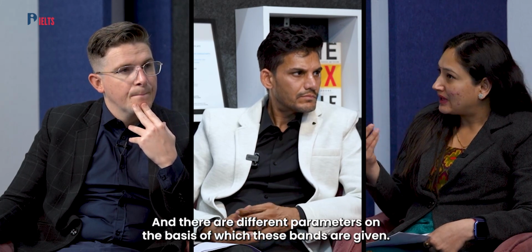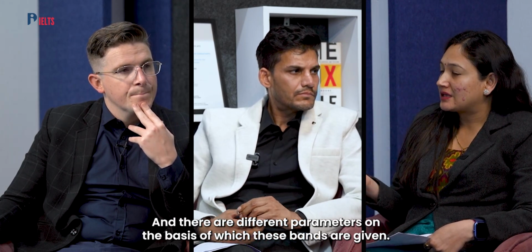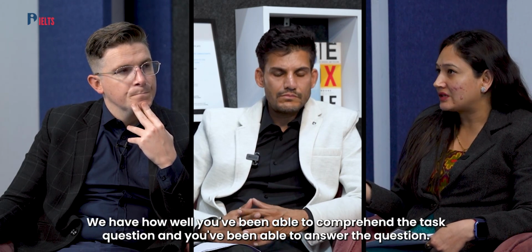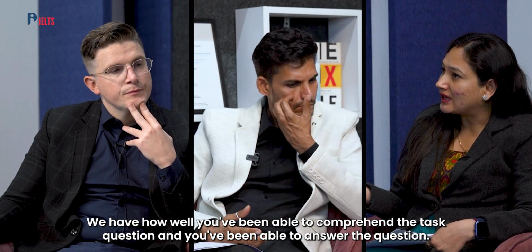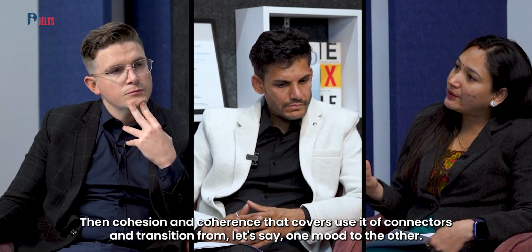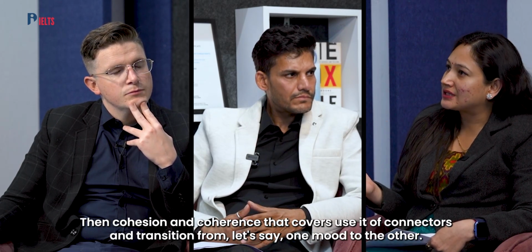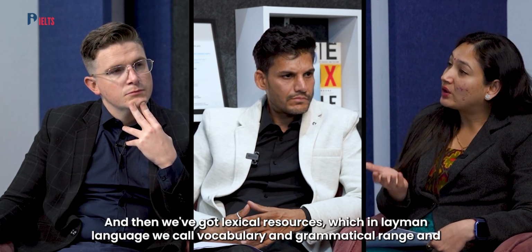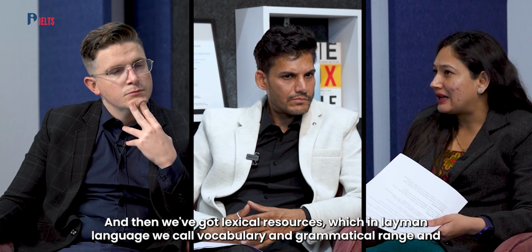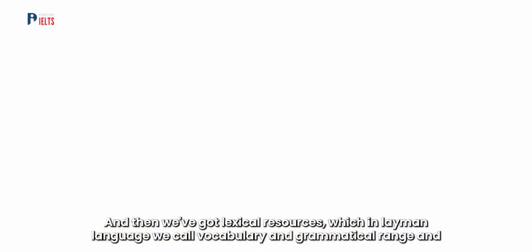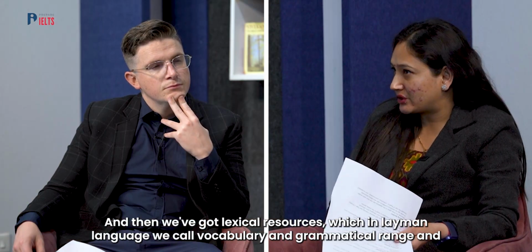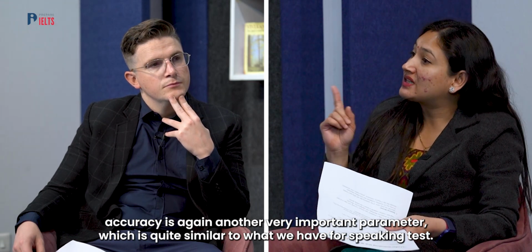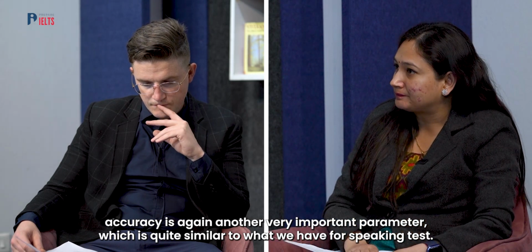There are different parameters on the basis of which these bands are given. So task response, we have how well you've been able to comprehend the task question and you've been able to answer the question. Then cohesion and coherence, that covers usage of connectors and transition from, let's say, one mood to the other. And then we've got lexical resources, which in layman language we call vocabulary, and grammatical range and accuracy is again another very important parameter, which is quite similar to what we have for speaking test.